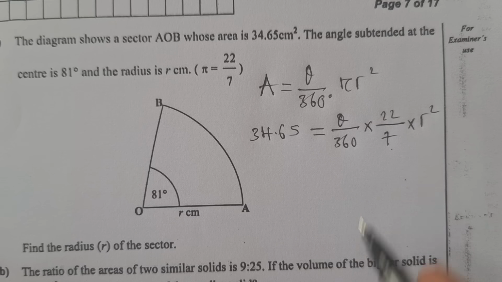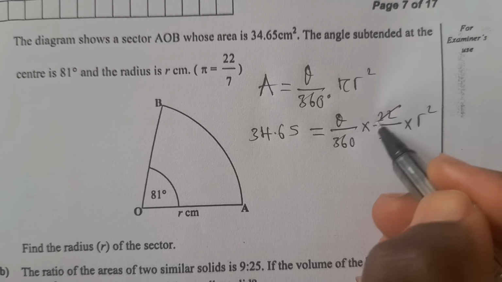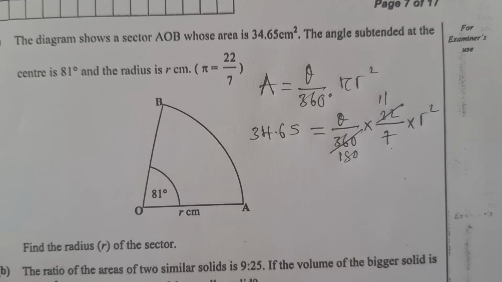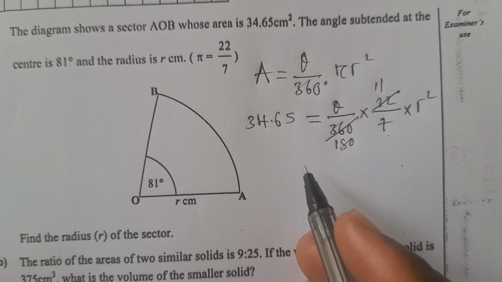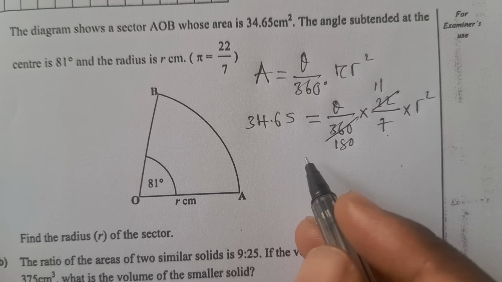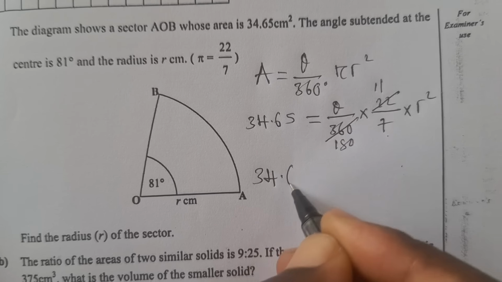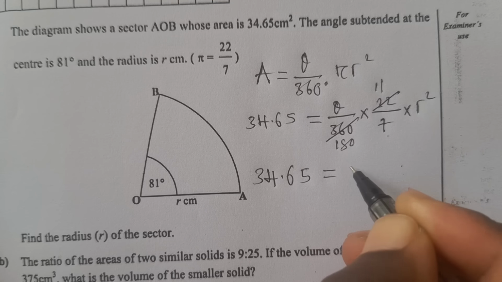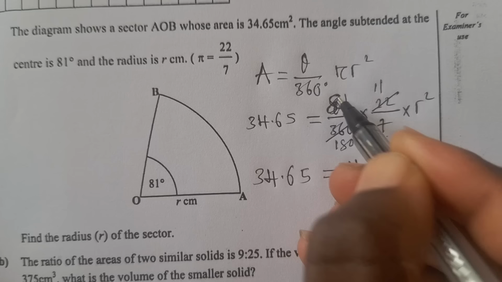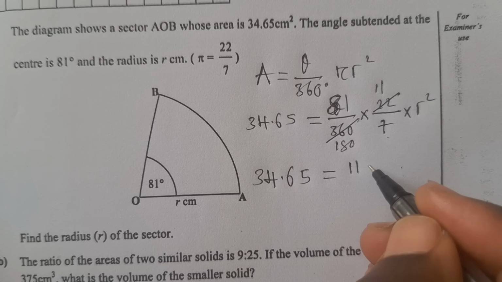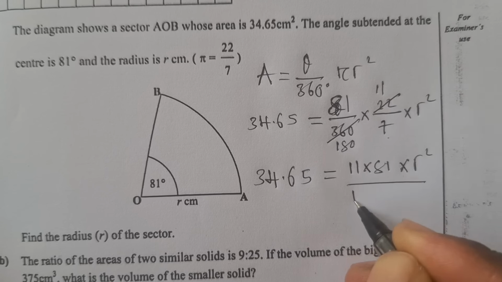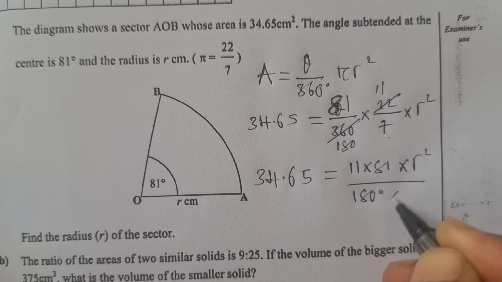So this is what we're going to do. Remember, we're not allowed to use a calculator. So 2 into 22, it's 11. Here, it's 180. Okay, so we can cross multiply, and before we cross multiply, we can clean it up. 34.65 is equal to 11. Actually, here it's supposed to have 81. So 11 times 81 times r squared over 180 degrees times 7.